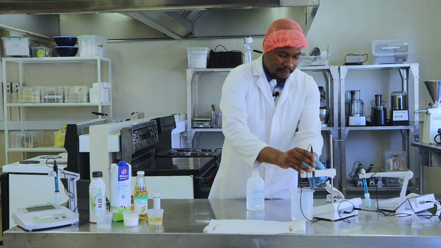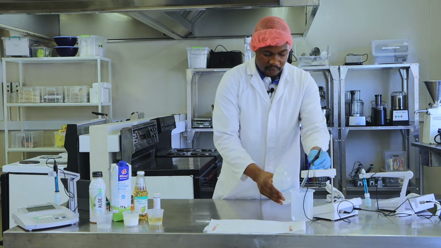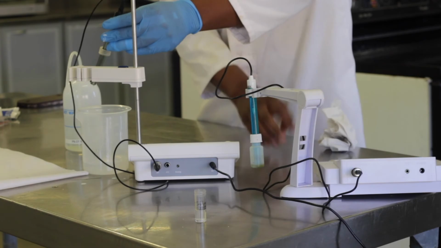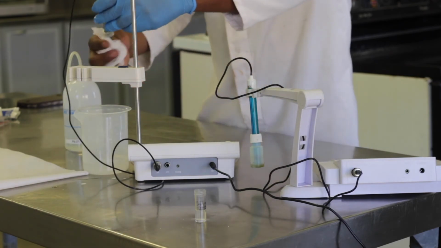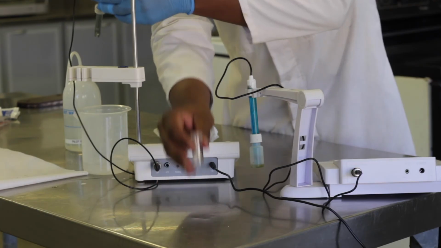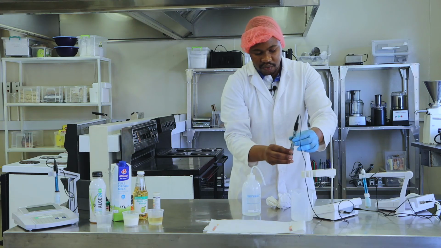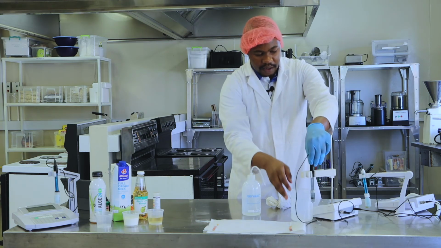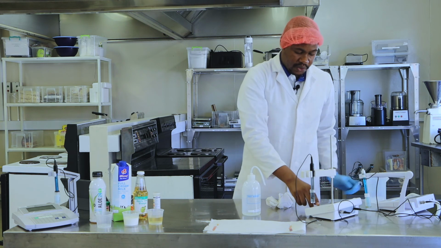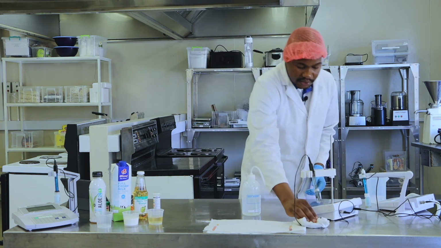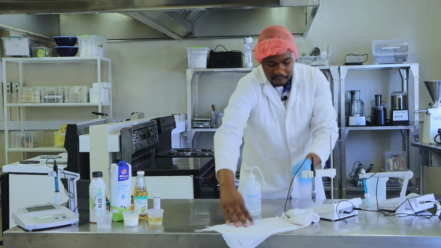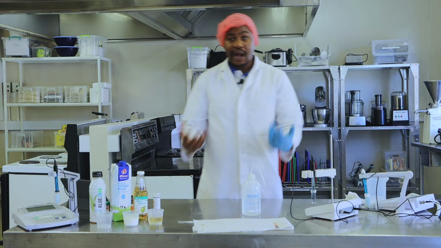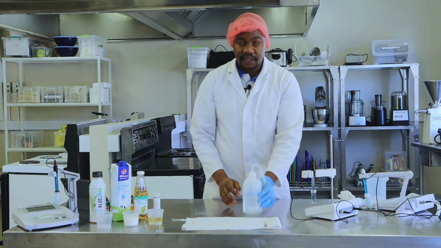Your pH probe here should be washed. Blot it with paper towel, and then it goes to the storage solution. So you immerse it in the storage solution, and then you close it, and then you can put it here, and you can switch off the pH meter to save electricity. And then you make sure that your bench is completely clean. And then now I'm going to go back to my test strips.